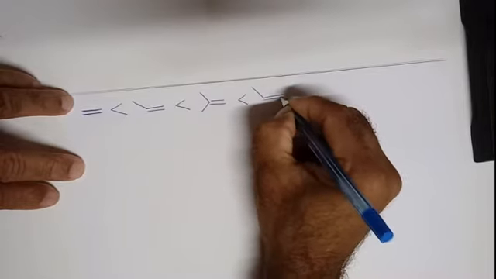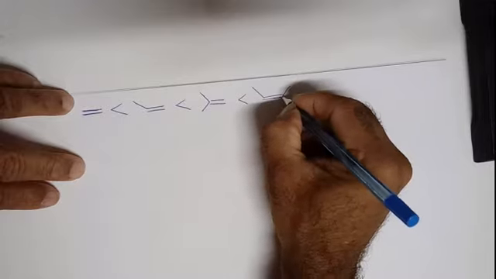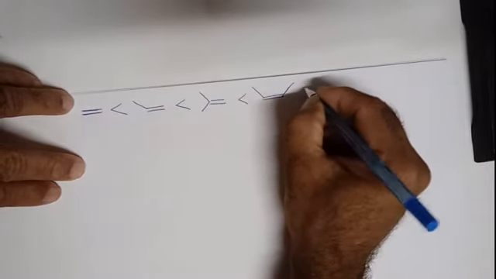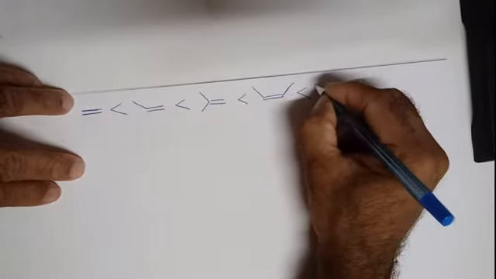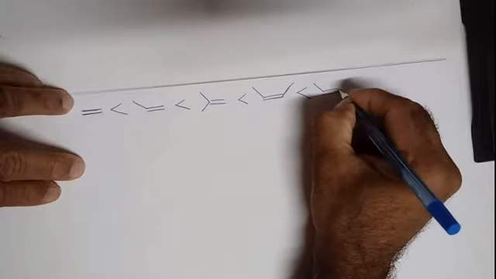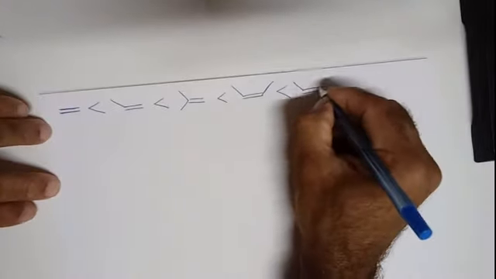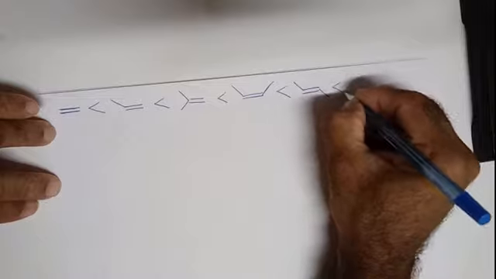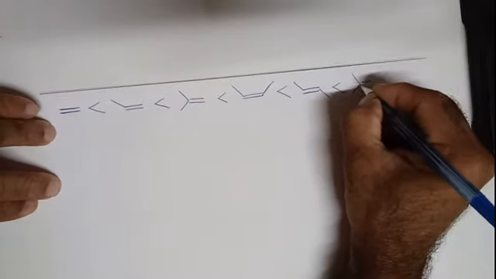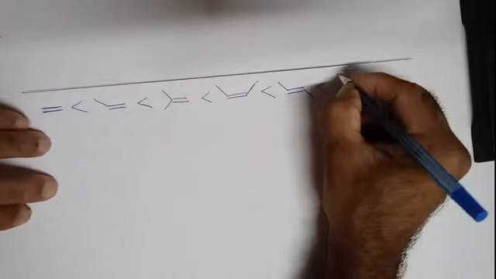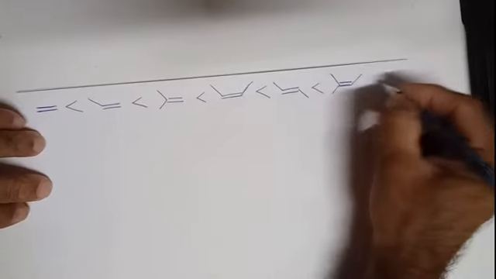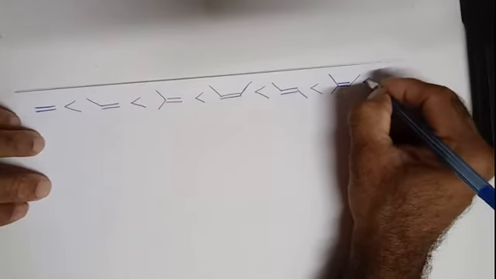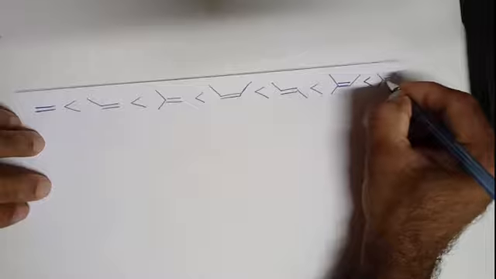A cis disubstituted is less stable than a trans disubstituted. We have done this before. And which is less stable than tri-substituted alkene, and which is definitely less stable than a tetra-substituted alkene.